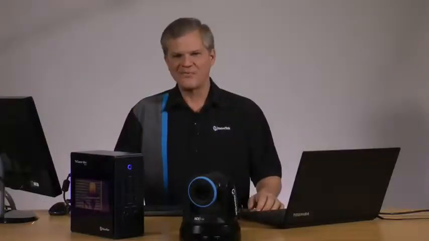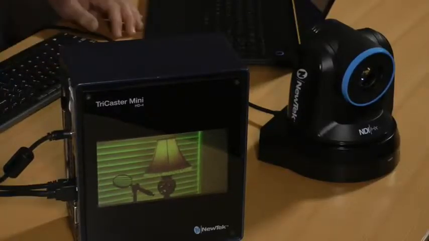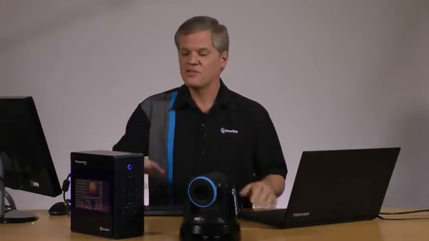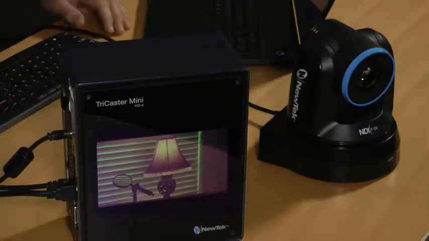Now over on the TriCaster Mini, I have the PTZ1 selected in input 1. Now when I'm down here in the PTZ control tab, I can tilt, zoom, change the focus and the iris, and change the white balance. And then save it all as a preset in the camera, and then recall them in the shot selector. Now, the camera settings are actually saved in the camera itself, not in the production system.